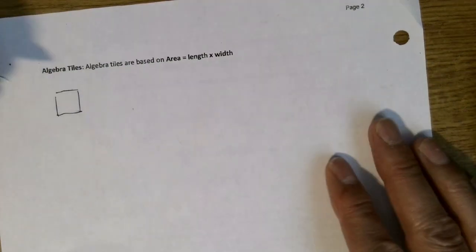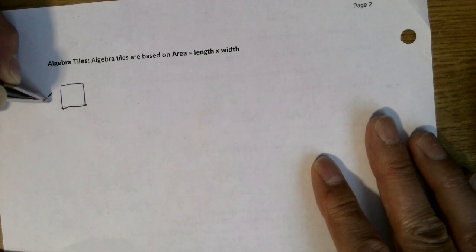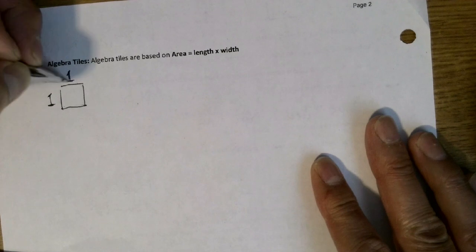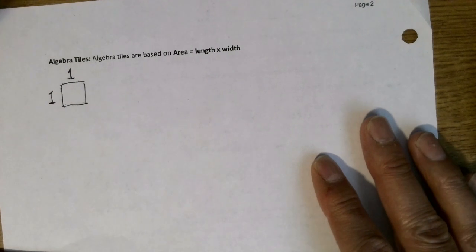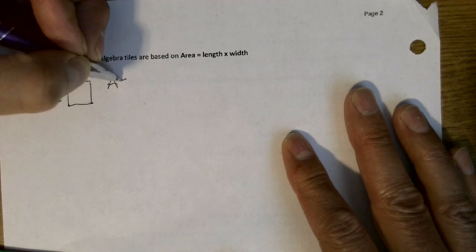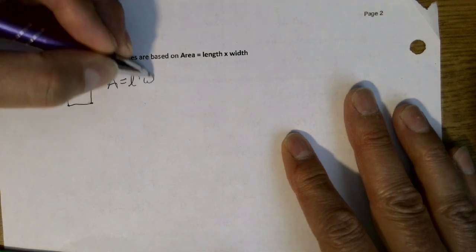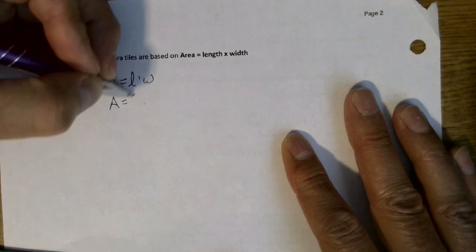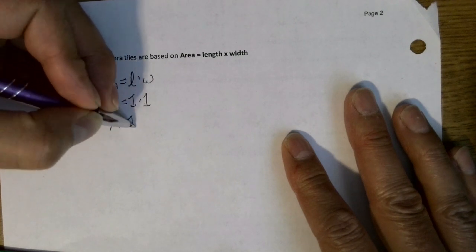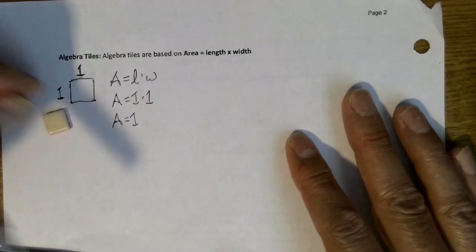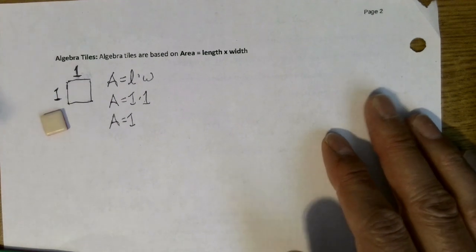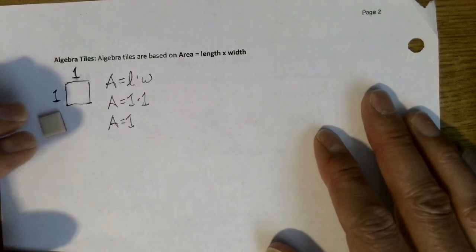Okay, and notice that little guy has a side length of 1. Well, I guess both side lengths are 1. Okay, which means that the area is going to be length times width, which means our area is going to be 1 times 1, which is, of course, 1. So this little white guy, that algebra tile represents 1. And we're not going to be getting into the length times width stuff right away, but we will eventually, so it's good for you guys to see it.